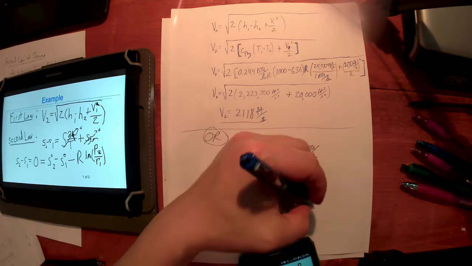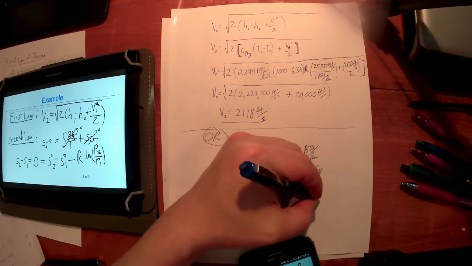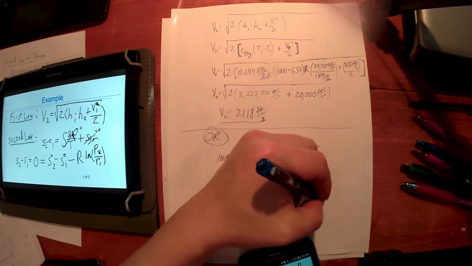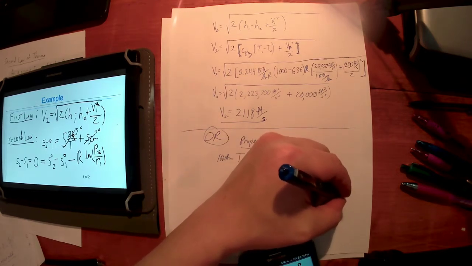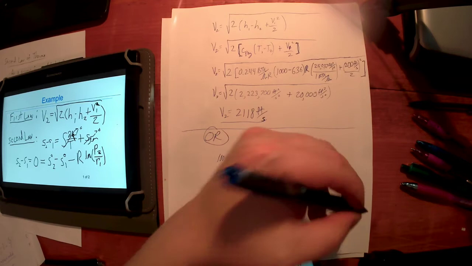That's also BTUs per pound mass Rankine. That's going to get multiplied by the natural log of 12 over 60. And these are all BTUs per pound mass Rankine.